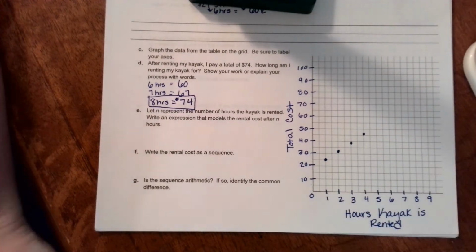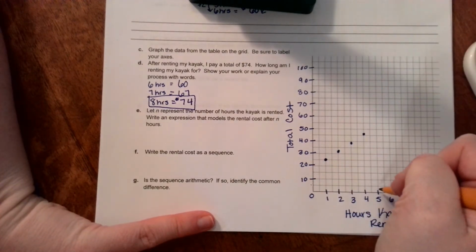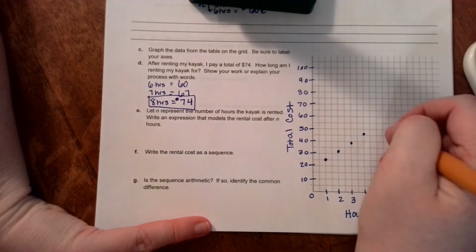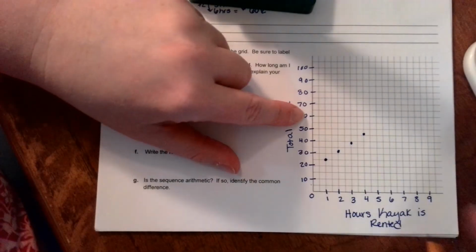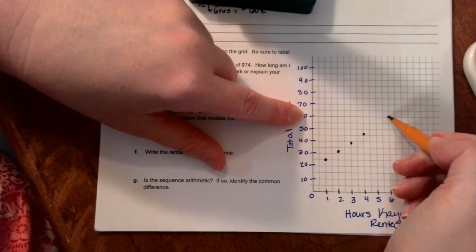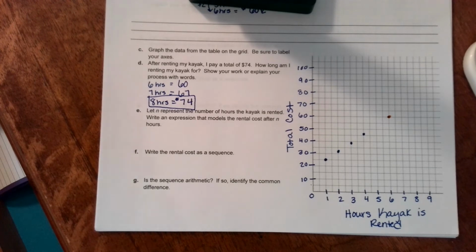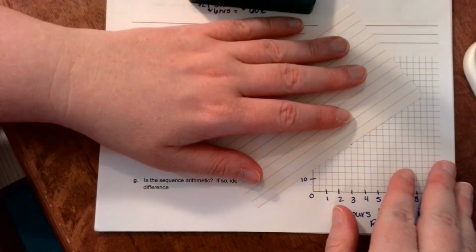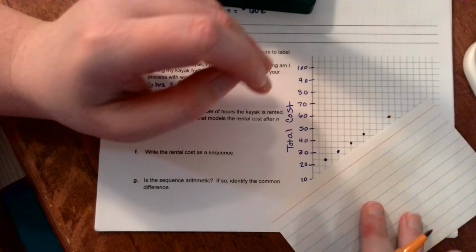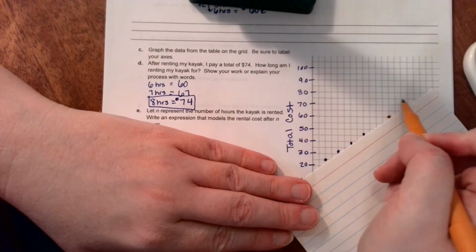So I'm going to do this in a different color. You could plot some additional points. We figured out that at 6 hours, it is $60. Hold on. There we go. That would be right here. And if you had a ruler or a straight edge, and you graph these correctly, that's why I'm harping on this, you could figure out that, let's do it this way. Okay, at $74, I'd be right about here.